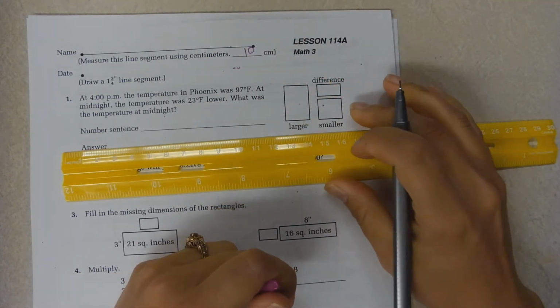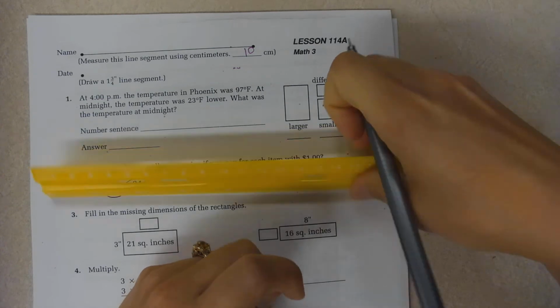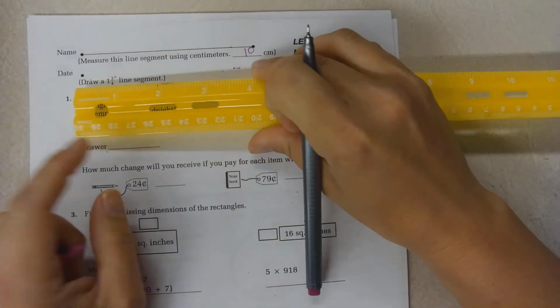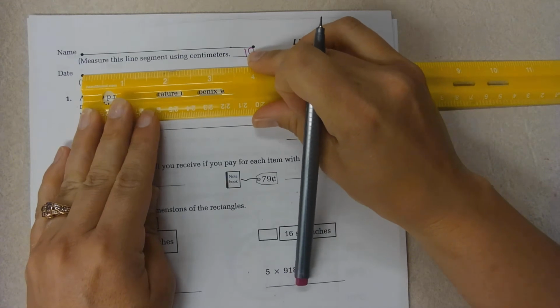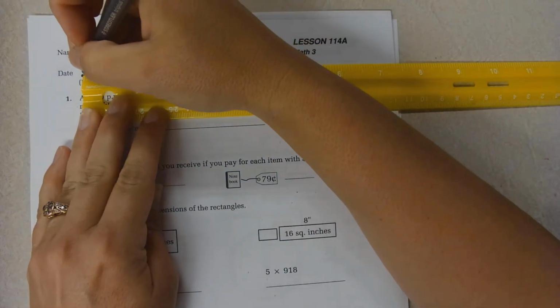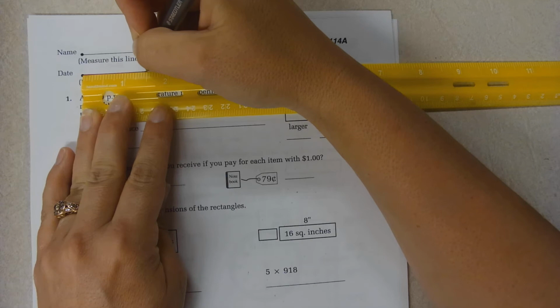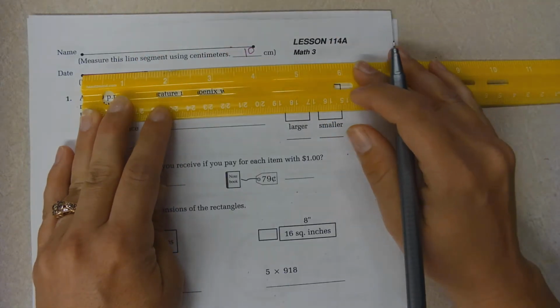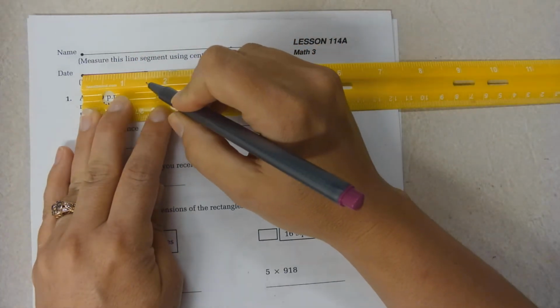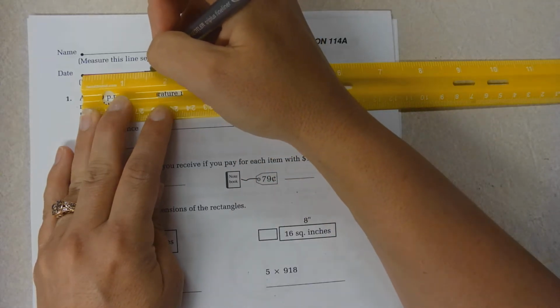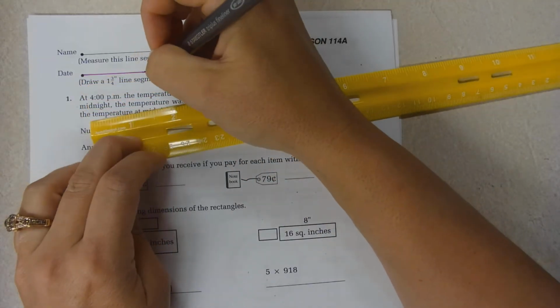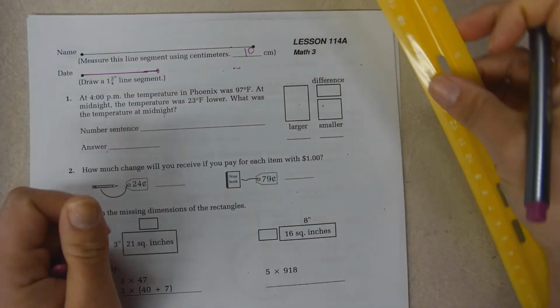Draw a 1 3/4 line segment, and we're going to be using inches. So you start at 0 and you go past the 1.5 mark, and it's halfway between the half and the next whole, which is 2. So that's 1 3/4 inches.